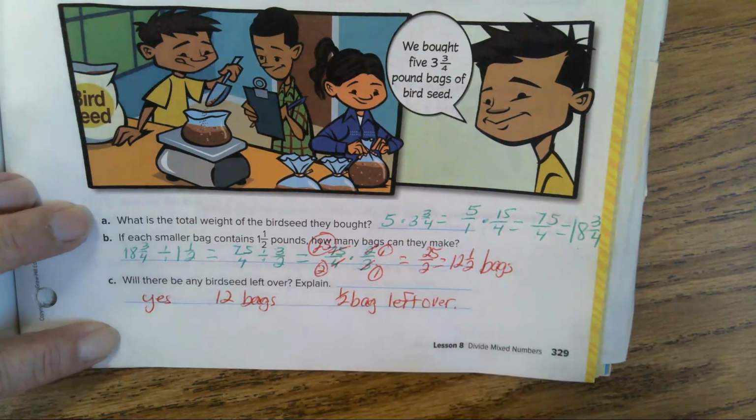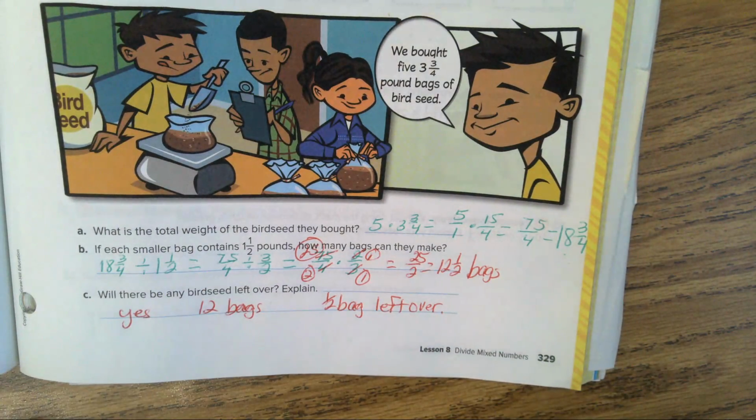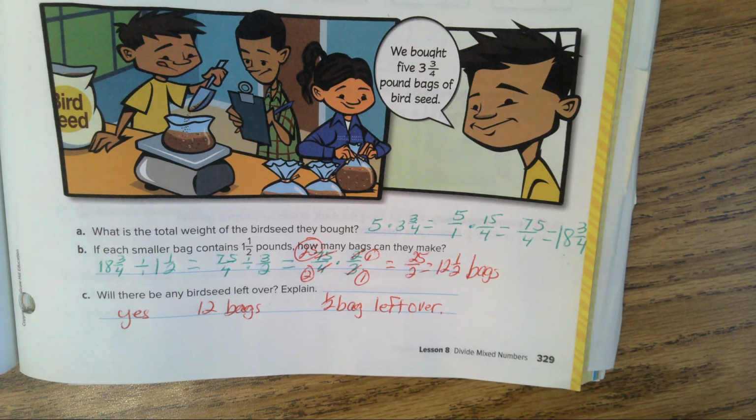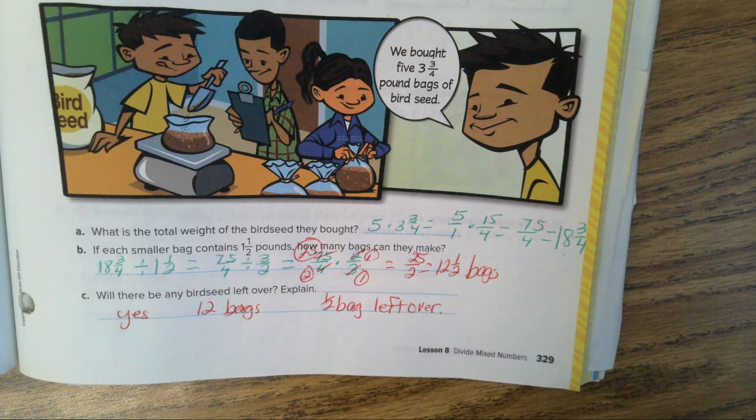Okay, any questions on that? All right, so now we're going to go to Edulastic, and you're going to do the dividing quiz questions on Edulastic. Okay, I'm going to put it up.